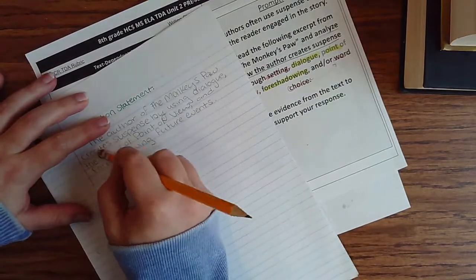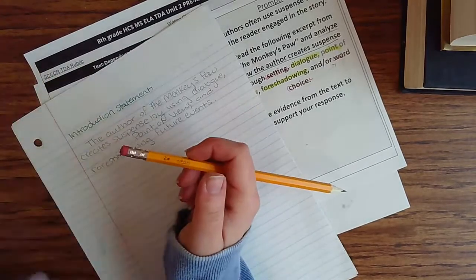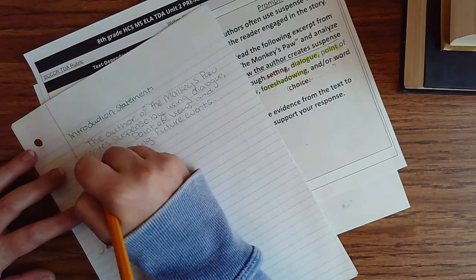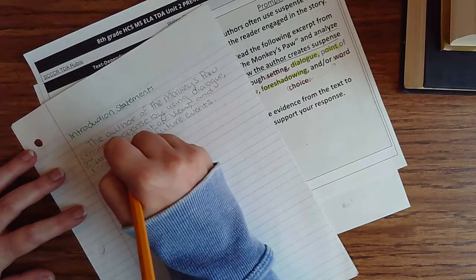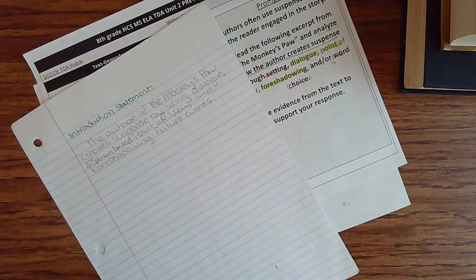So instead of just saying the type of point of view, we're going to say by using dialogue, third person limited point of view and foreshadowing future events. I think that sounds a little bit better. It's a little more clear.